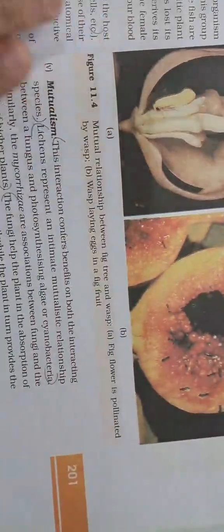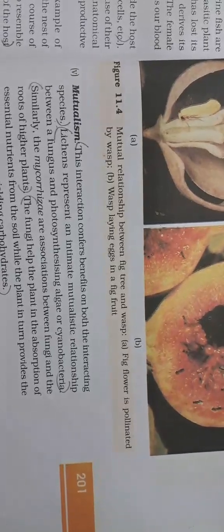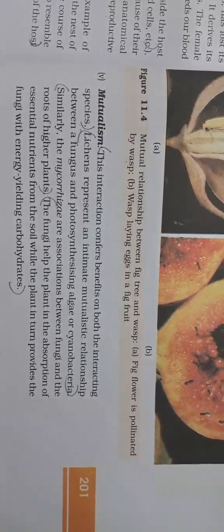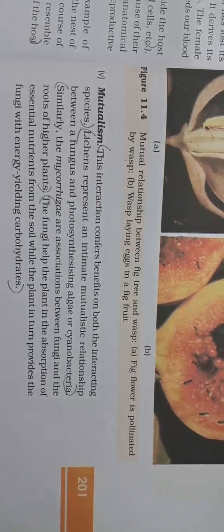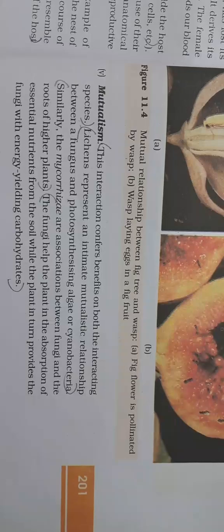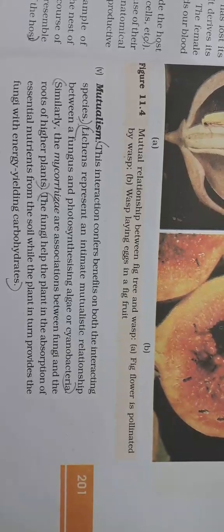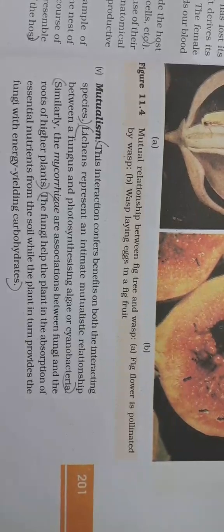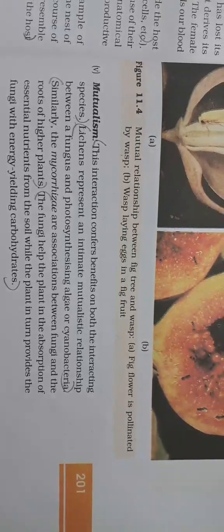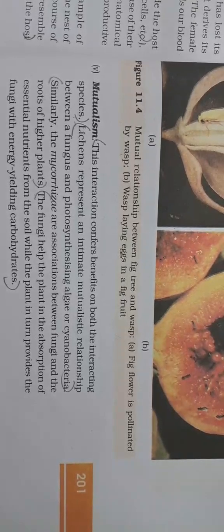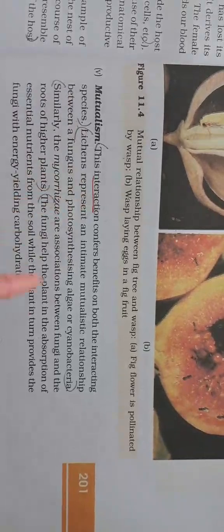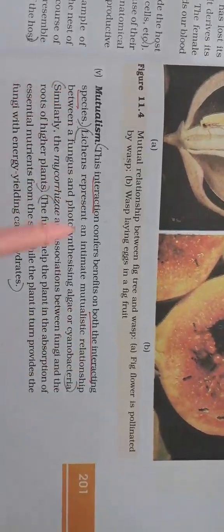Coming on to the very last topic of this chapter, we will be talking about mutualism. This is a situation in which two different species interacting with one another both tend to benefit and neither one is getting harmed. This has been taught all the way from class 9, where we learnt a specific term called symbiotic relationship. Same thing is out here, and the heading now says it is mutualism. So it is an interaction where both interacting species are getting benefits.